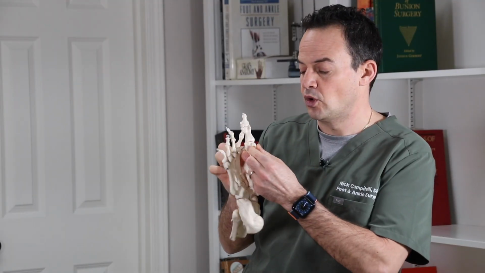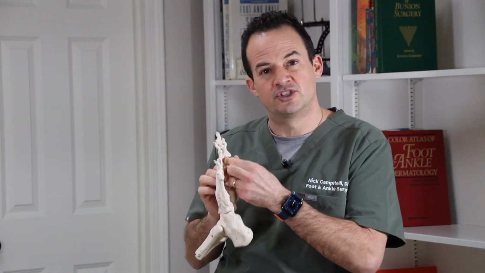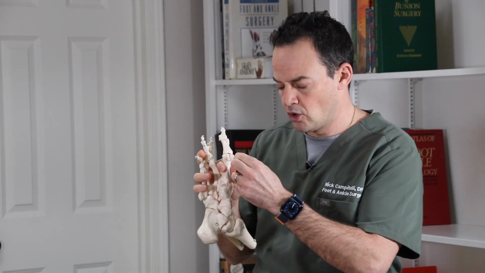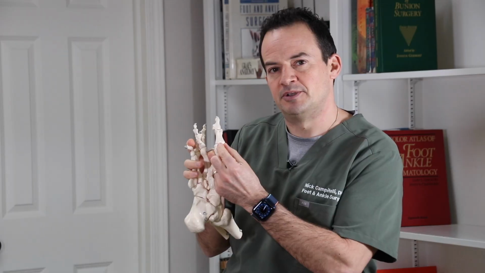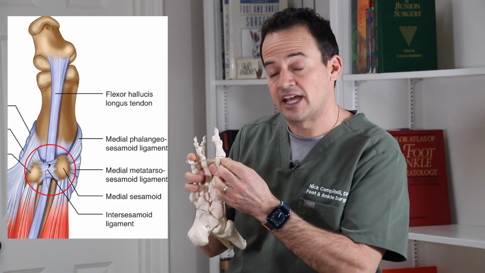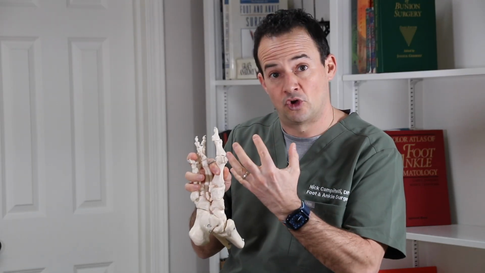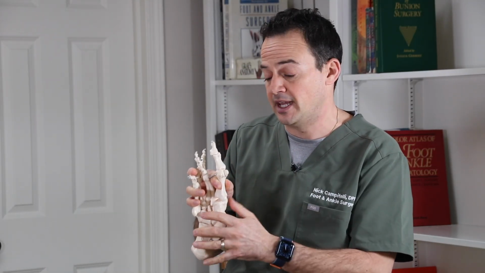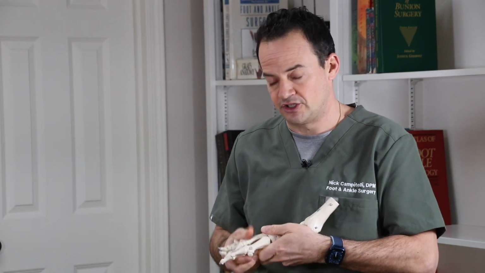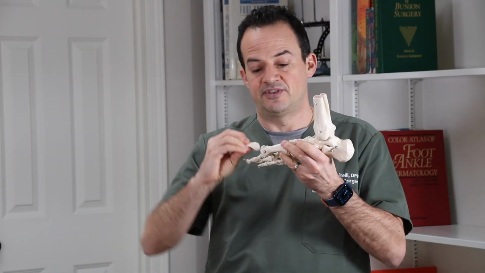Now, I talked about those two sesamoid bones, or floating bones, in the joint. Those two bones are connected by a ligament between them, an intersesamoidal ligament. That ligament can tear, and that can also result in a turf toe, or disruption of that ligament can cause pain. And when that happens, it leads to damage to the joint. So now, one of the most important joints of our foot is very loose.